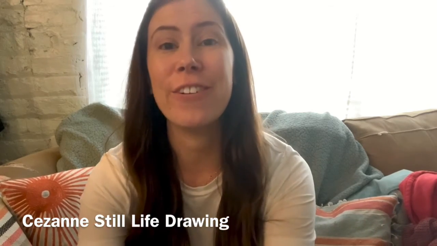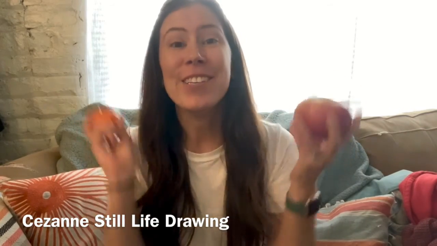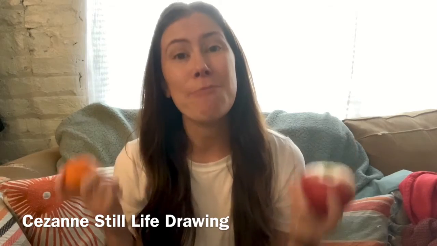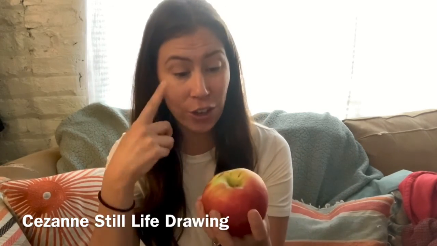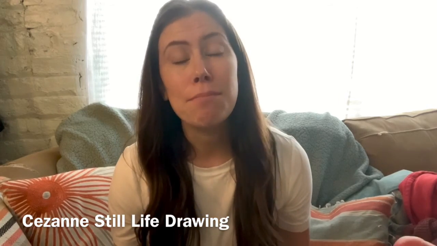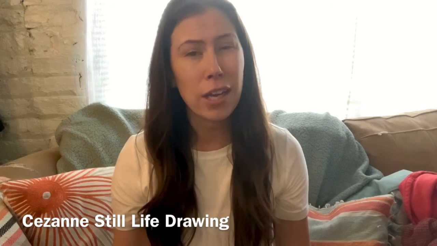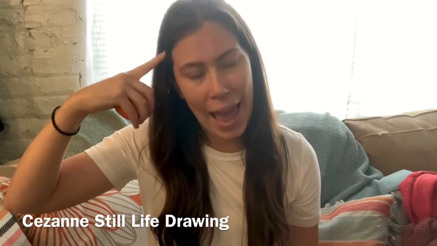And today we are going to be doing a still life of some fruit. So if you have some fruit at home, you may want to gather those, because as we're drawing today, we're actually going to be looking at the objects as we draw. It makes it much easier to draw things as you look at them instead of trying to remember what they look like in your head.